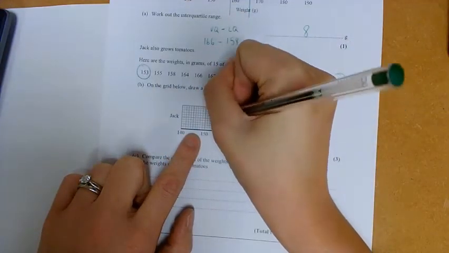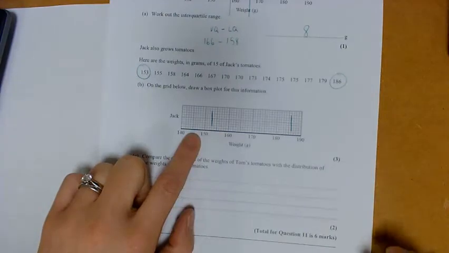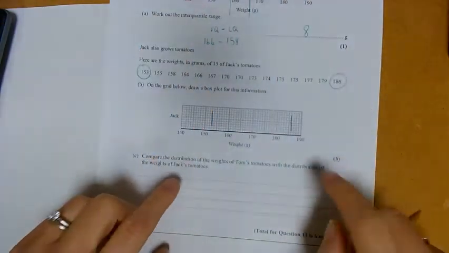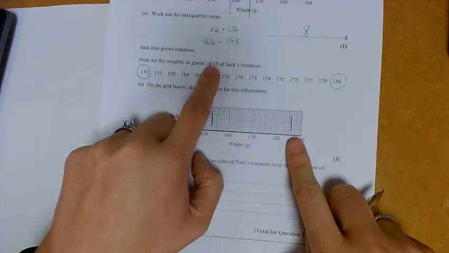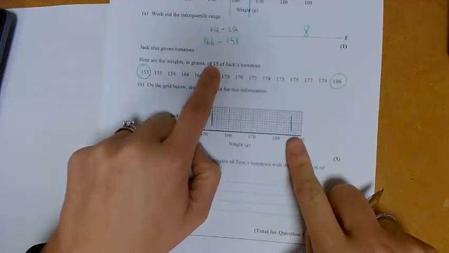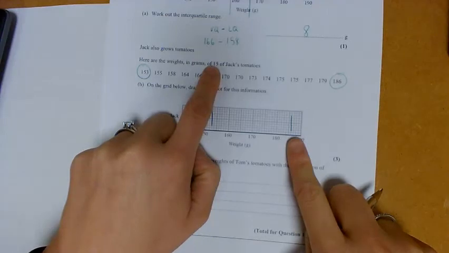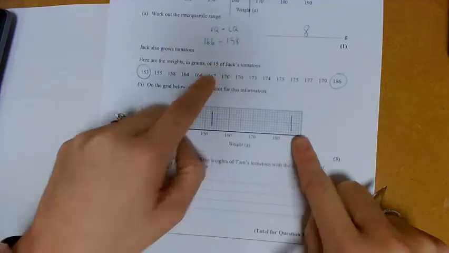153 is there. Okay, so they're going to be my highest and lowest values. I then need to work out the median. Now, if there are 15 pieces of data, we add 1 and half it, and that's going to be the position of the middle. So add 1 is 16, and half it is 8. So it's going to be the 8th piece of data.